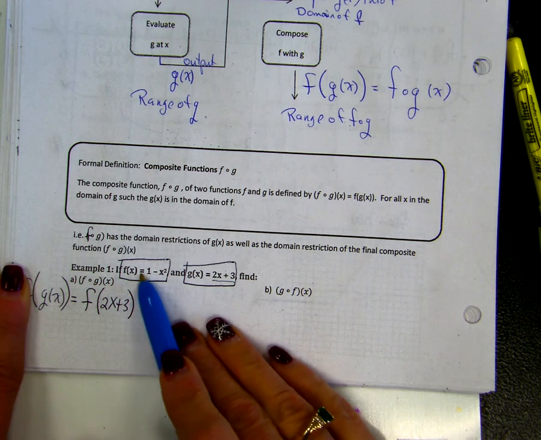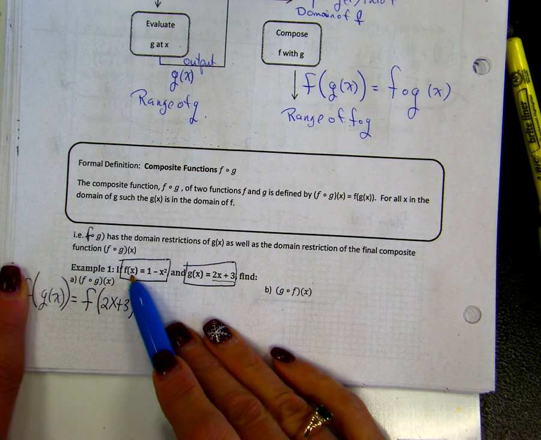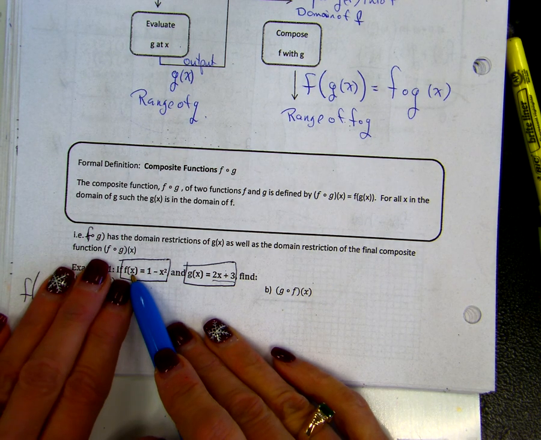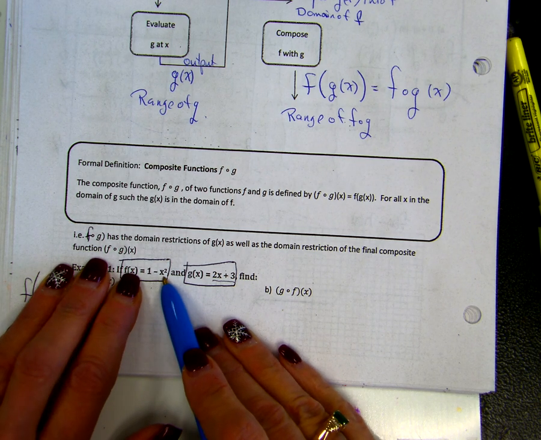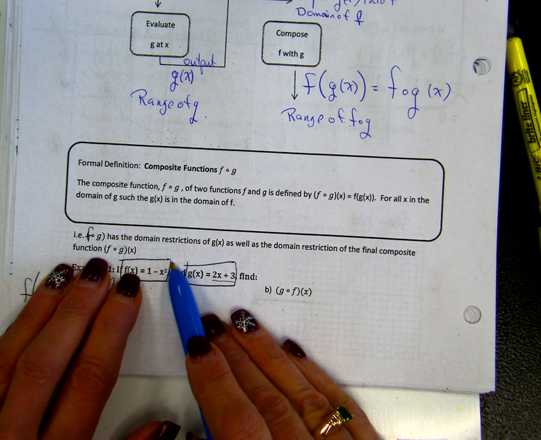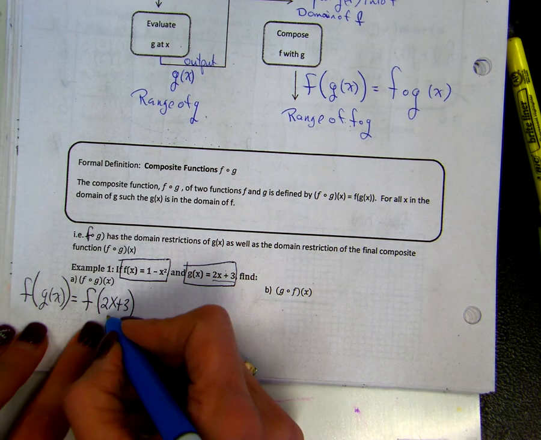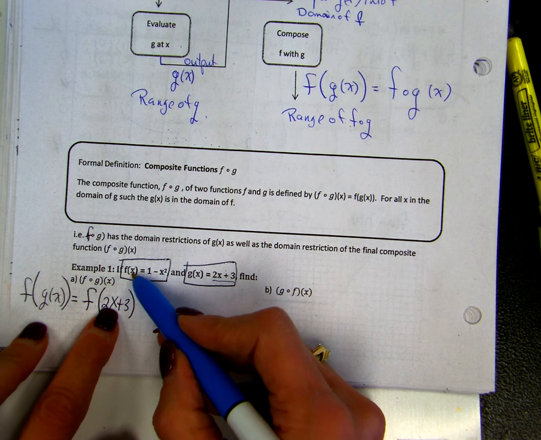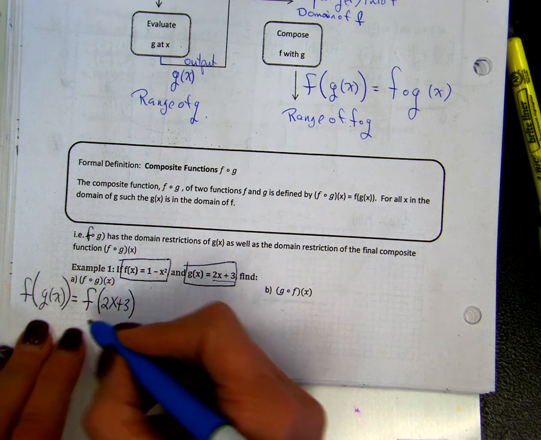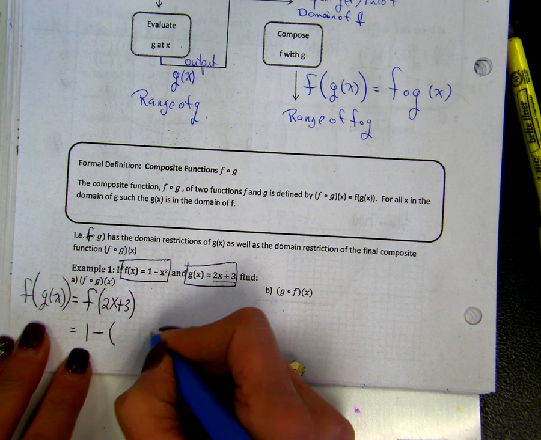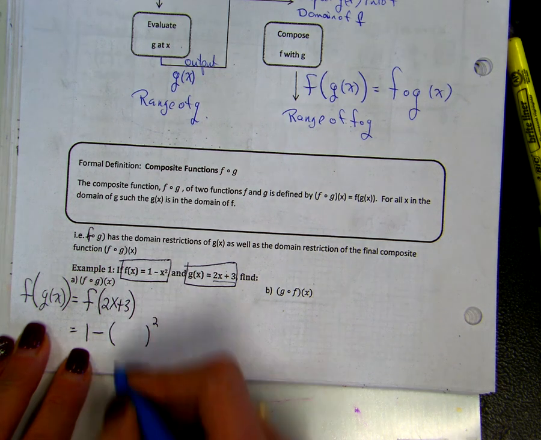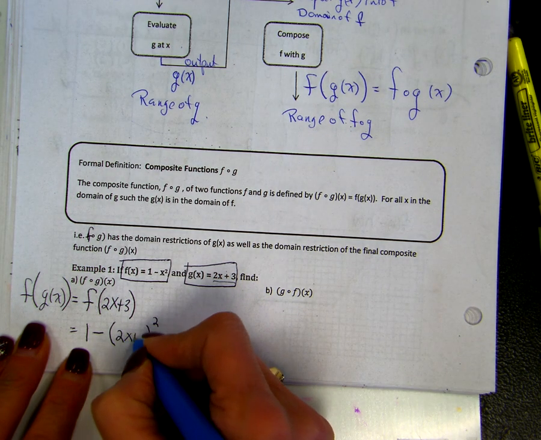What does f do to its input? Whatever you put into the f function, we take 1 and subtract that input squared. So what am I putting into f? I'm putting in 2x plus 3. That is, my f function is going to take 1 and subtract the input squared. What did I put in? 2x plus 3.